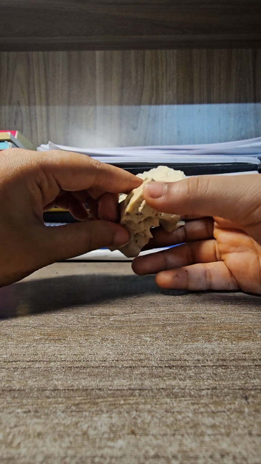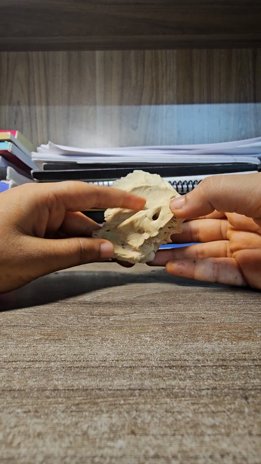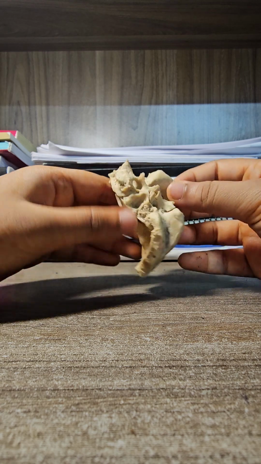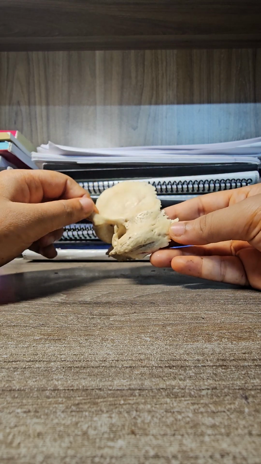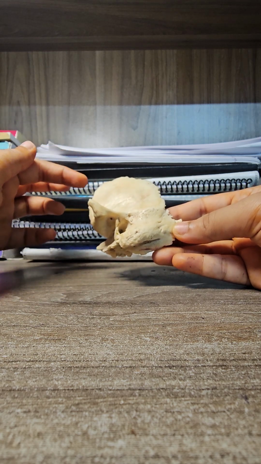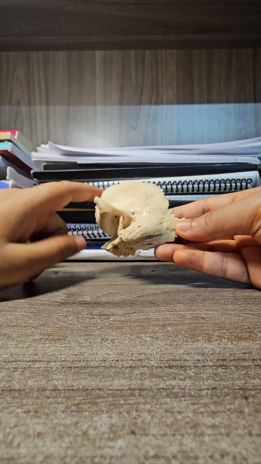Now the internal surface. There is the anterior and posterior division of the middle meningeal artery. Now the zygomatic process. The zygomatic process has an anterior part and a posterior part. In the anterior part, there is a superior border, inferior border, anterior surface and posterior surface.